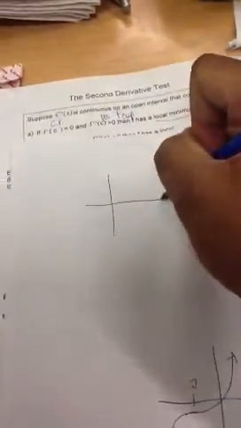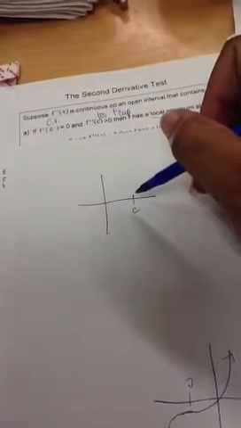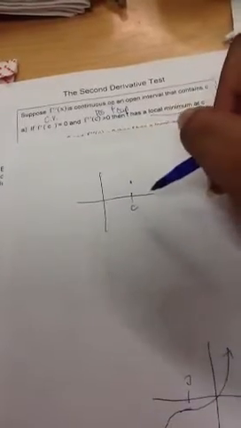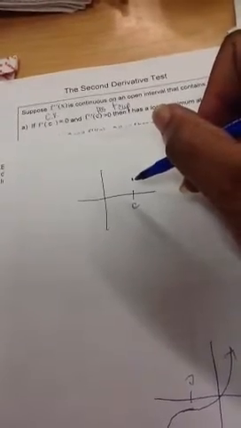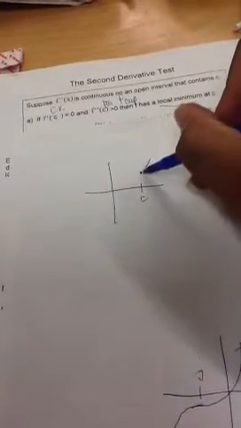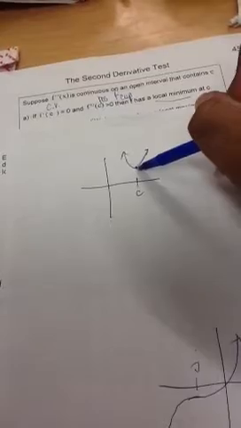Well, we're saying that here is c. That's my critical value. So that means that I have some type of hump there on my function, right? Well, if I put a point right there, I know that that critical value is saying that it's a hump. They're saying that f double prime of c is positive, so it would be concave up at c. So that means that c would have to be a minimum, because c was that critical value and it was concave up at that c.